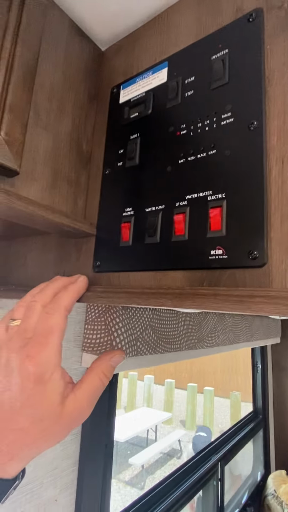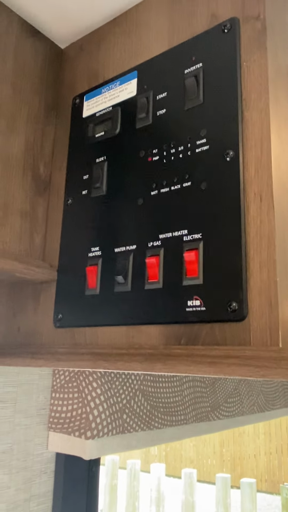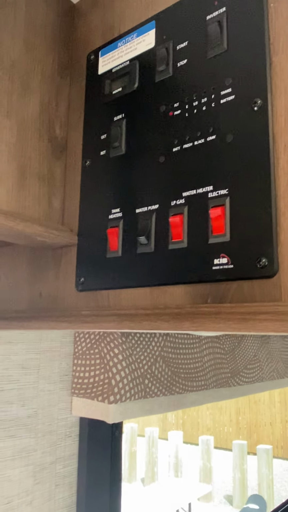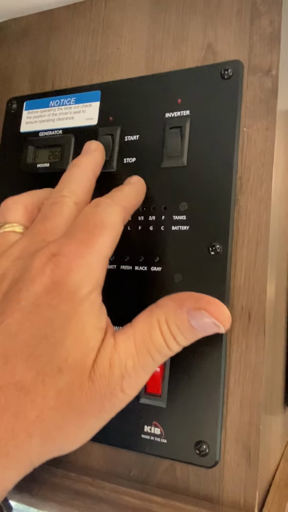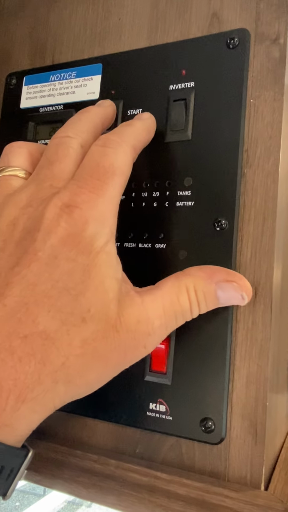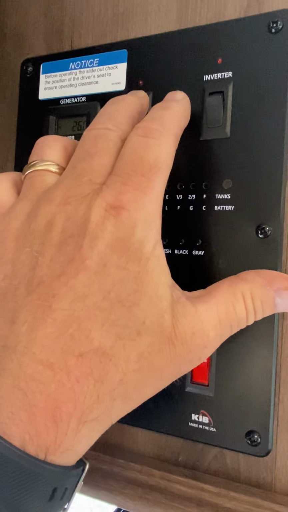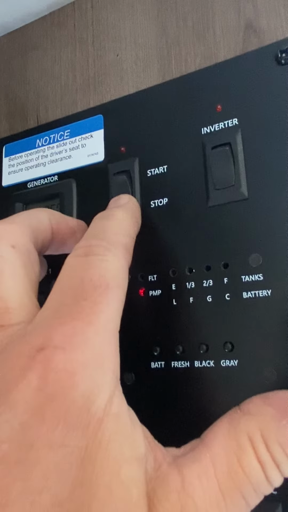The only time you'll need it is if you're driving down the street towards your destination and you want to use the microwave or the air conditioner. Otherwise, the inverter and batteries will run everything in this RV. To start the generator, you just push that button up and hold it for a few seconds until you hear the generator start. So you just heard that generator start, and to shut it off, just push stop.